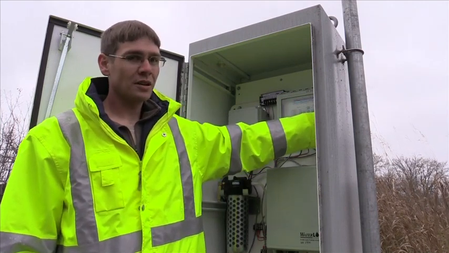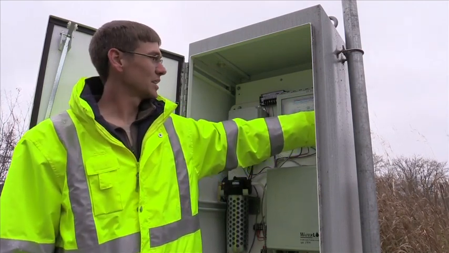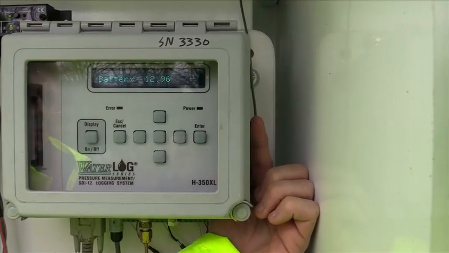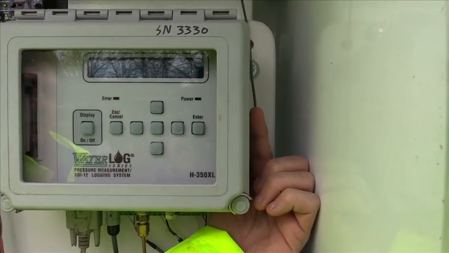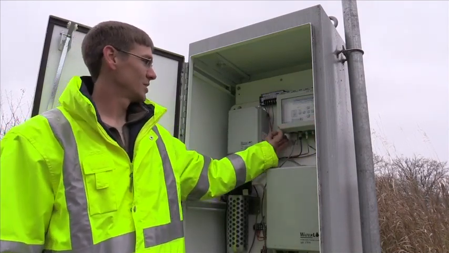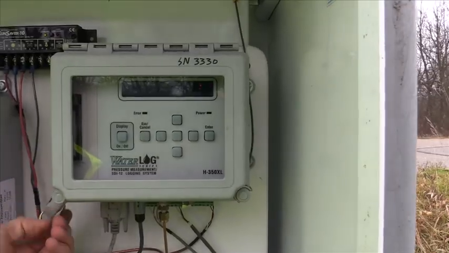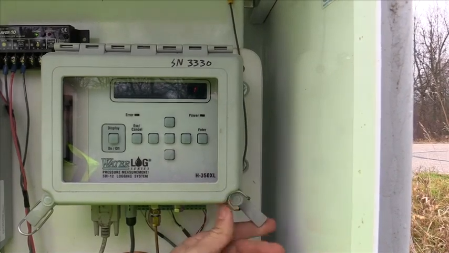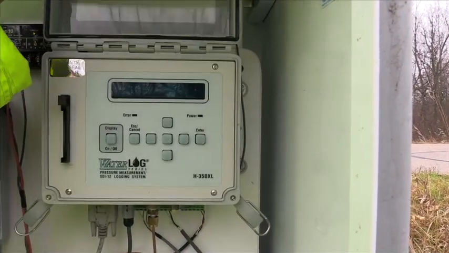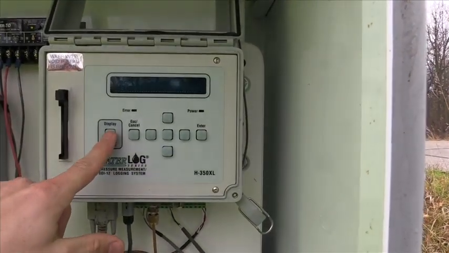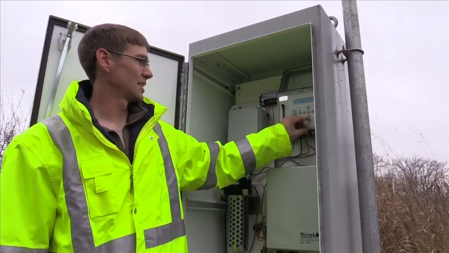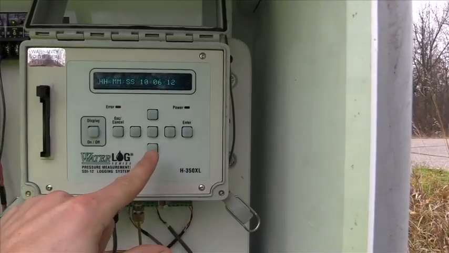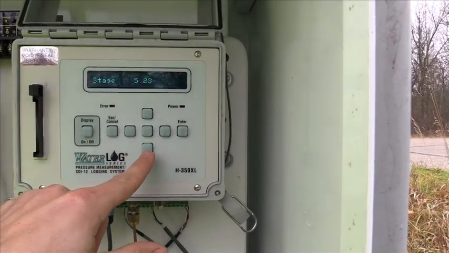To power off the data logger, just simply keep clicking the black button till it shows that the logger is turning off. Another way to obtain the water stage is by opening up the logger, pressing the on and off key, and then we'll scroll through the sequence of numbers again. Date, time, stage.